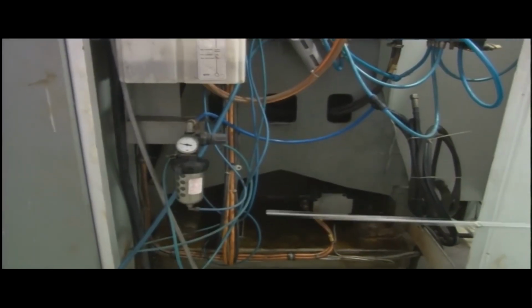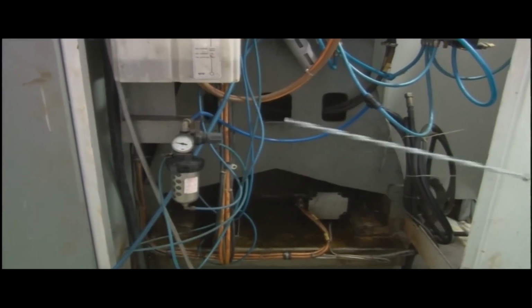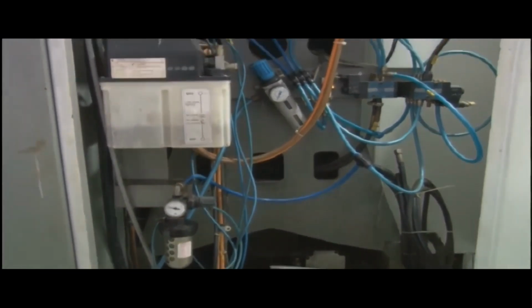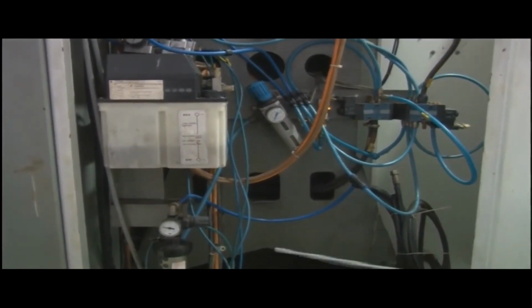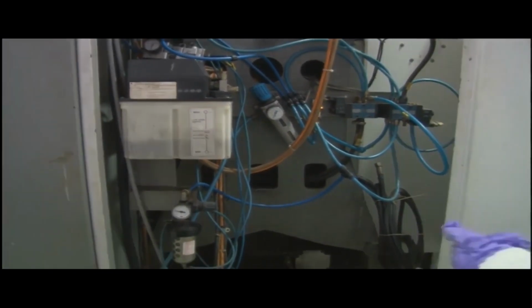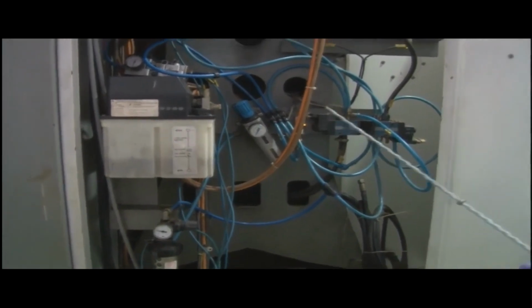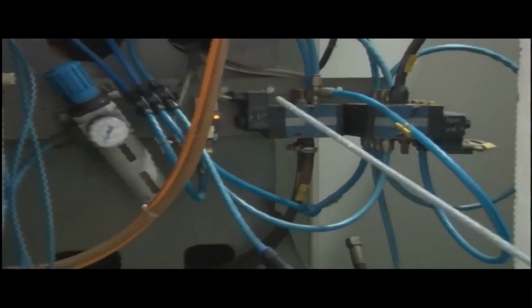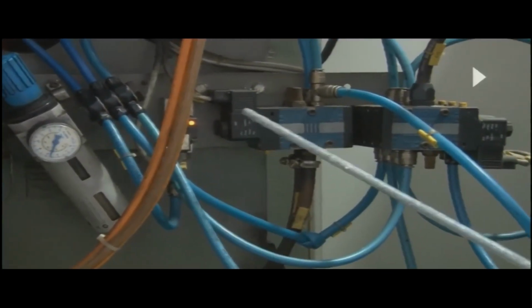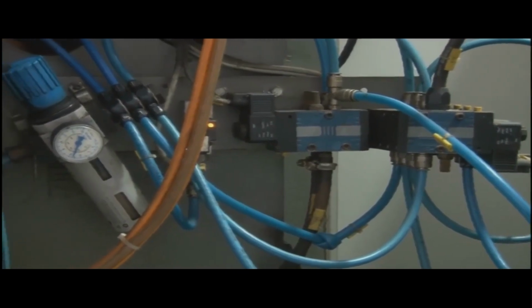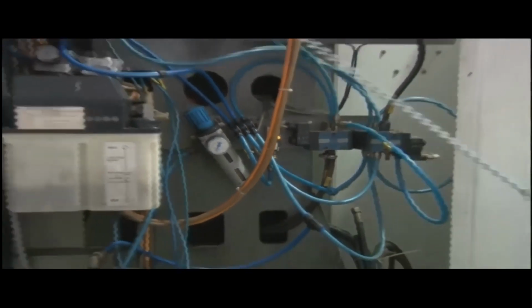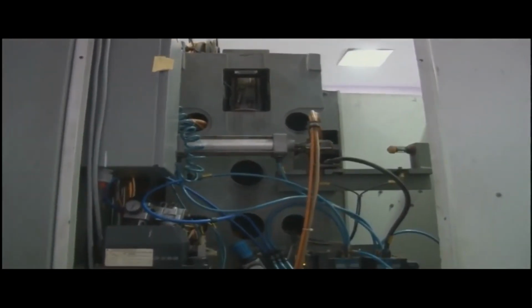This is actually the back of the machine, and these tubes are going towards the front of the machine. These give the movement to the slides X and Y, and the switches are activated and deactivated. A number of solenoid valves are used to switch the supply of air on and off.